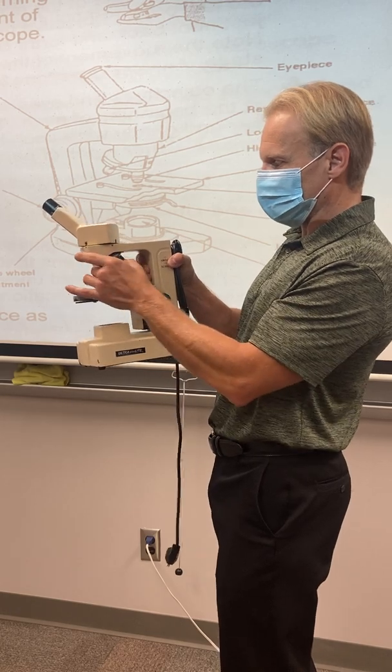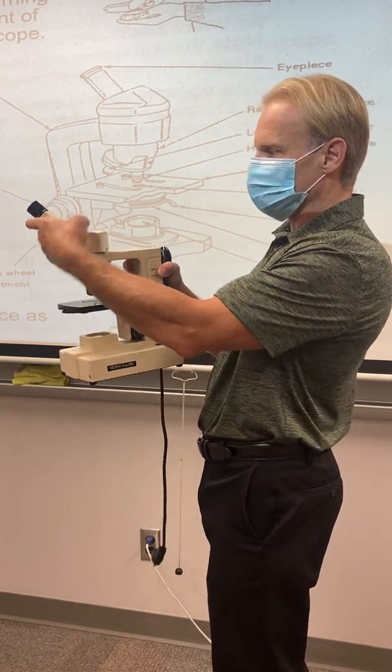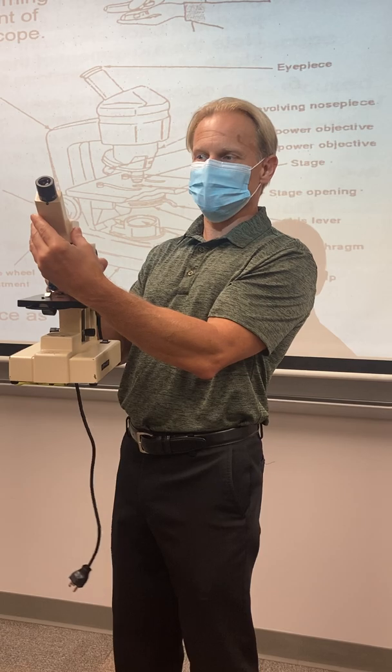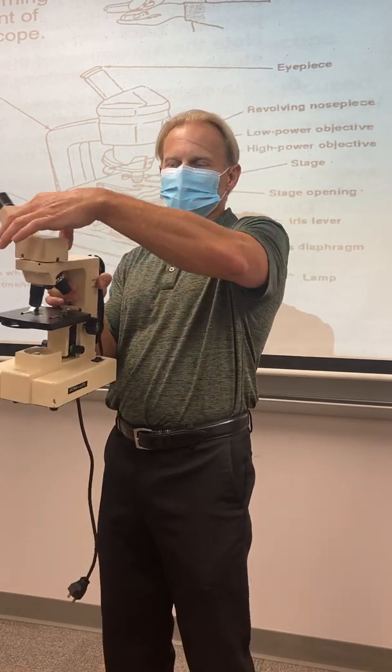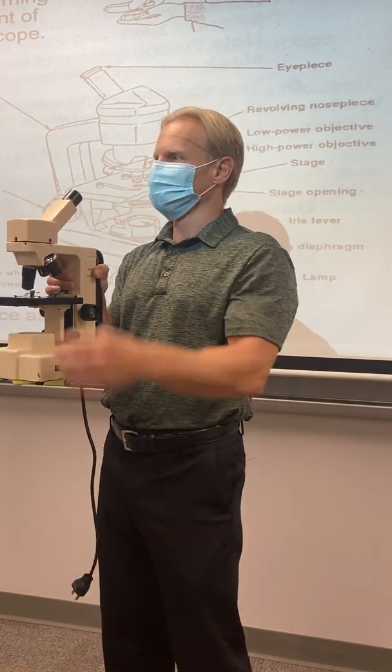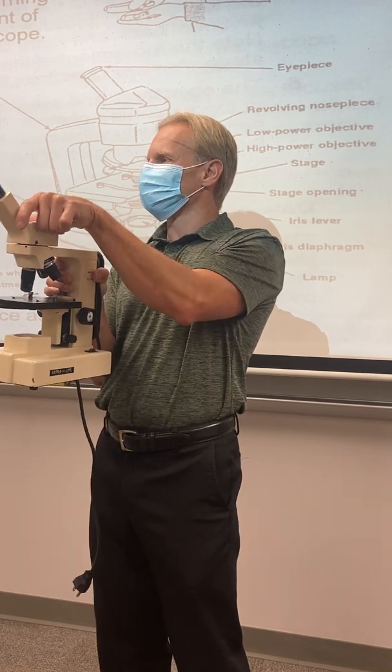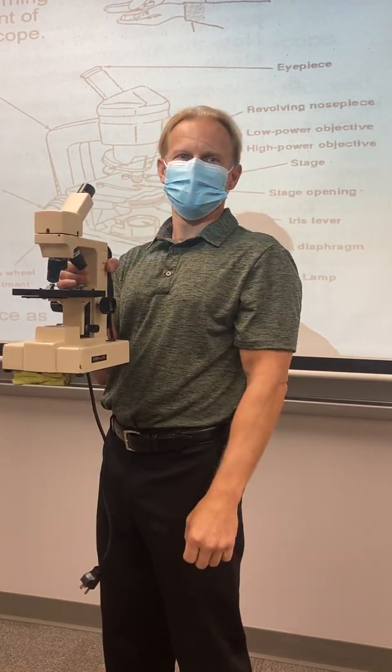It's got the objective lenses on it. I should mention this as well. It doesn't matter if your scope is facing this way, or if you're on the other side of it, you can turn this around to look through it both ways. There's not a right way. Whichever way you want to look through it is totally fine, but this part just turns, okay?